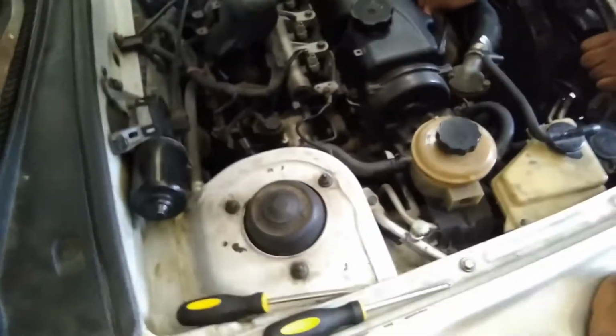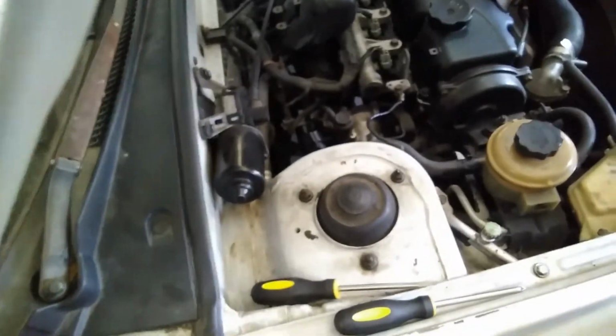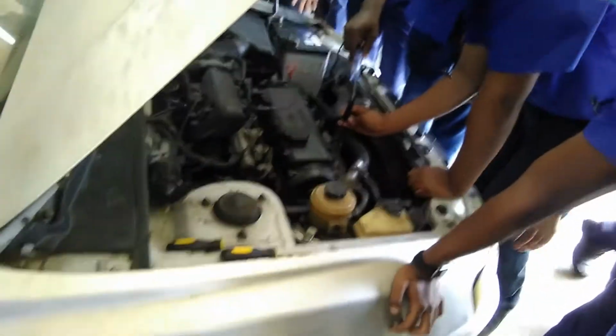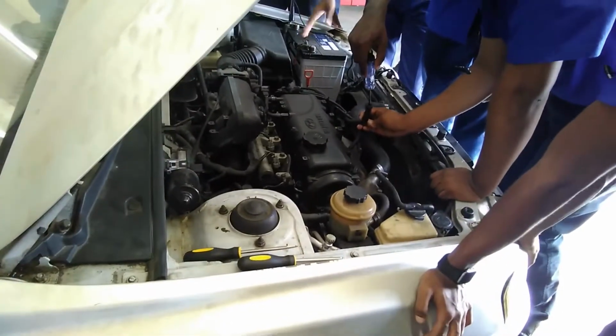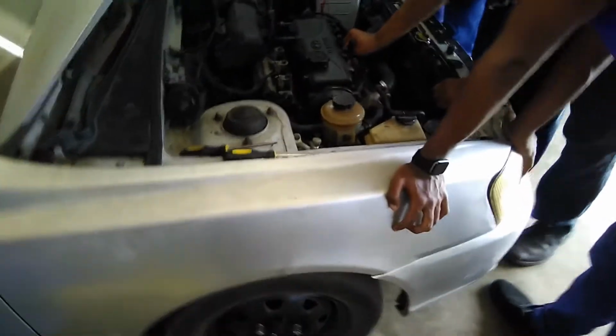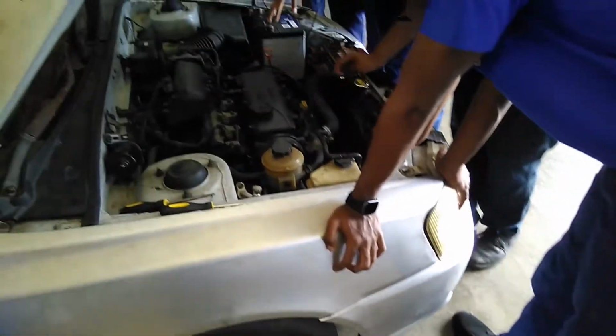What is missing? So we have spark. What else? What three things does the engine need to run? What three elements does it need? Fuel, air, spark, come on now.